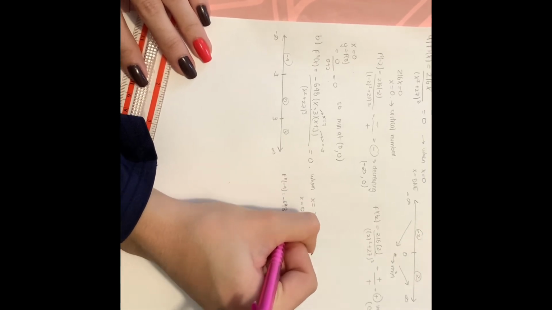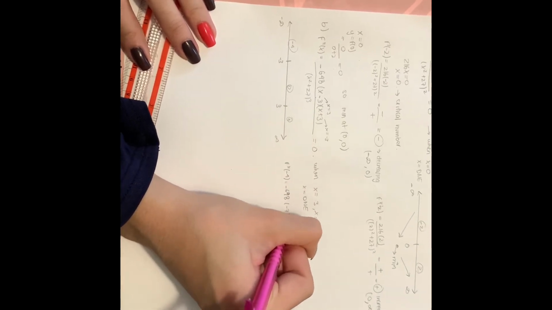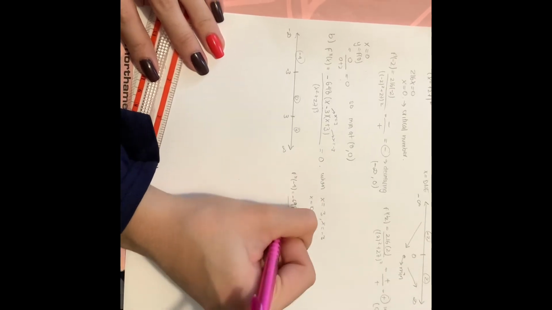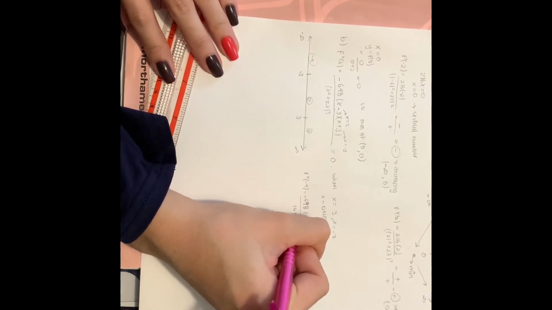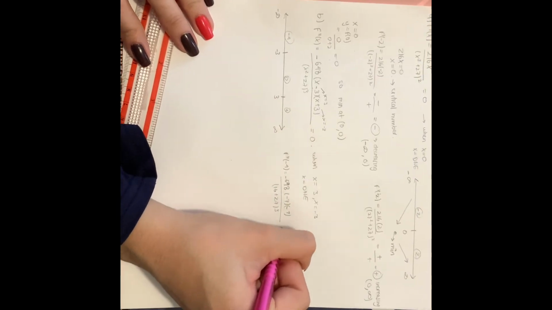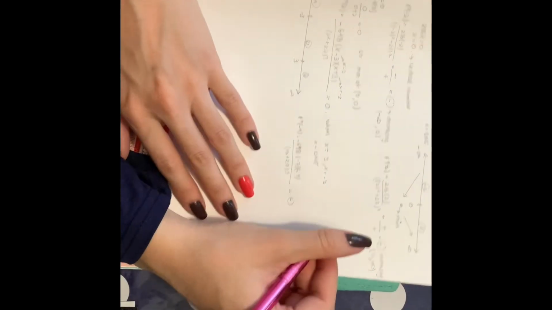After we finish picking our numbers, we use the second derivative and plug those numbers in. We don't care about the number, we just care about the sign.